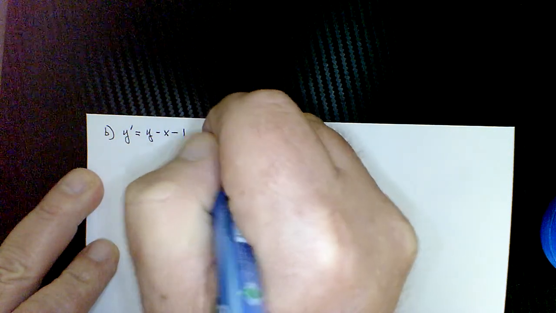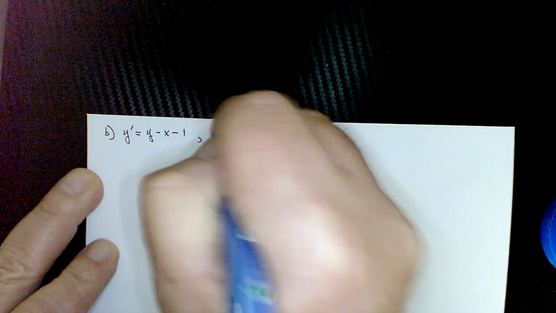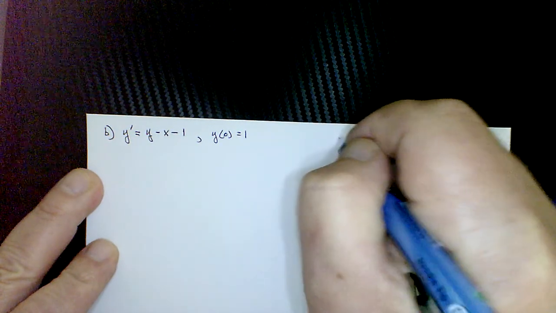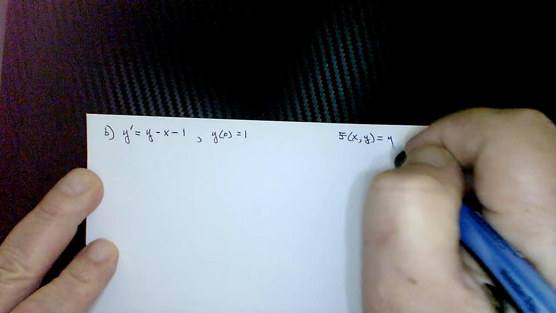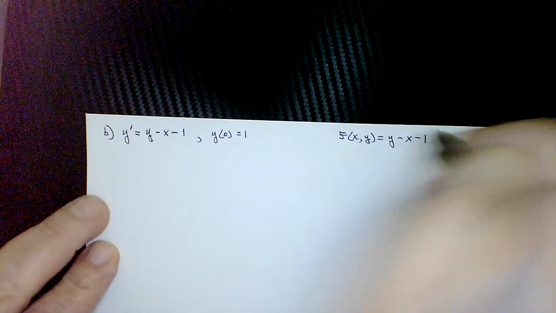So the question is, the differential equation that we're solving, this is part B, is y prime, you can call it dy dx, but it's our function f of x, y, which is y minus x minus 1, and we're given the initial condition that y of 0 is 1. So you can consider f of x, y to be equal to that function, y minus x minus 1.